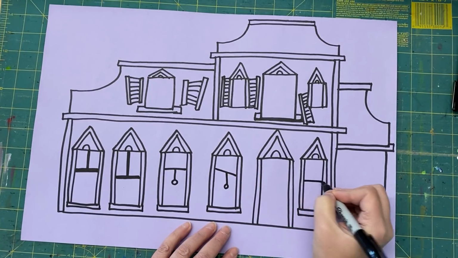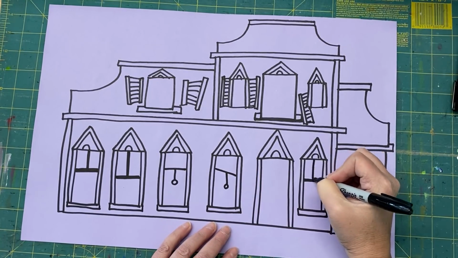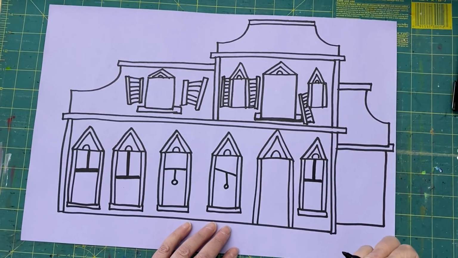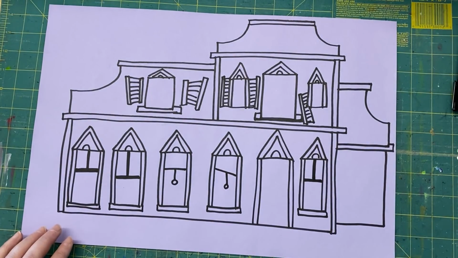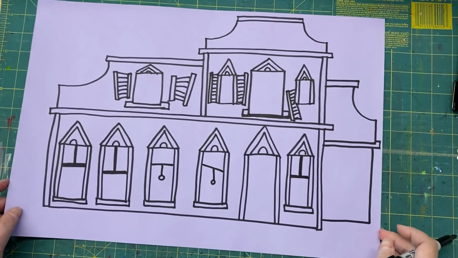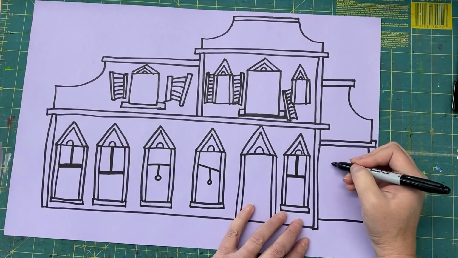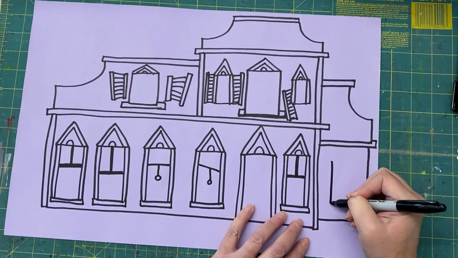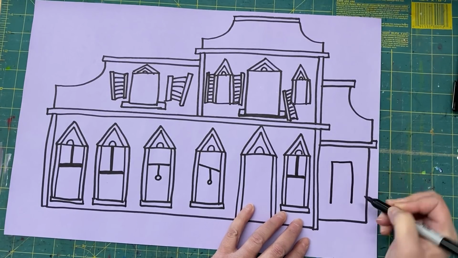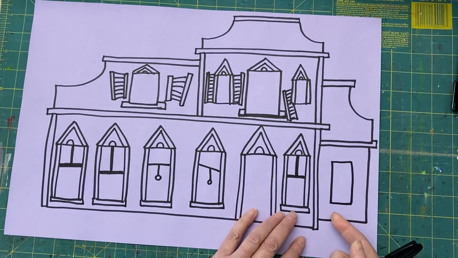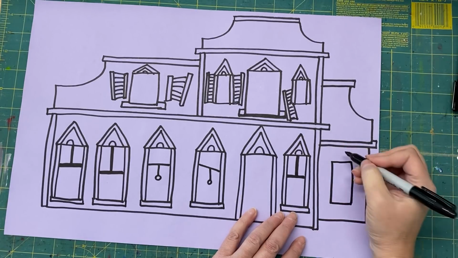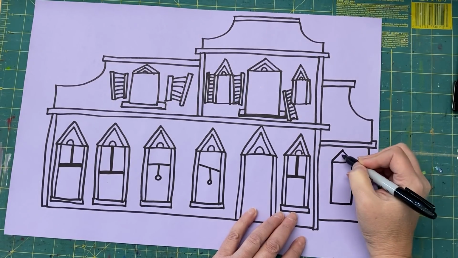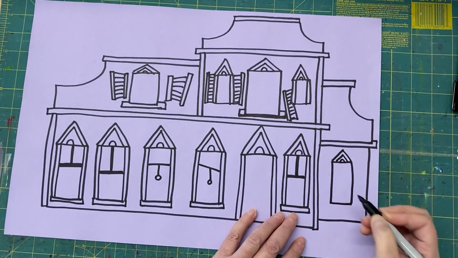And then I think I will do those things that kind of separate the windows a little bit. So that looks pretty good. I think I'm gonna add one more window over here. It would probably look a little bit smaller if it's a little bit further back, and it'd probably be a little higher and a little shorter than the others. So that will help give the illusion of space if it's back there a little bit.